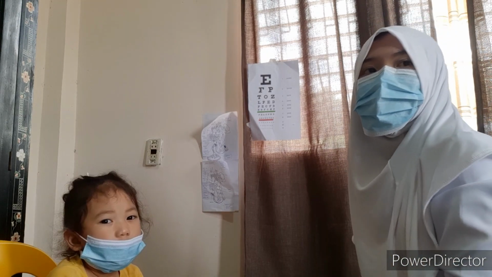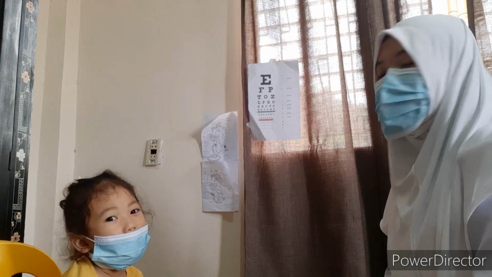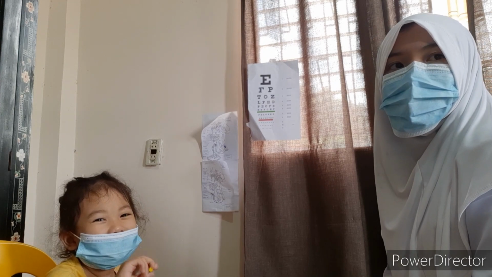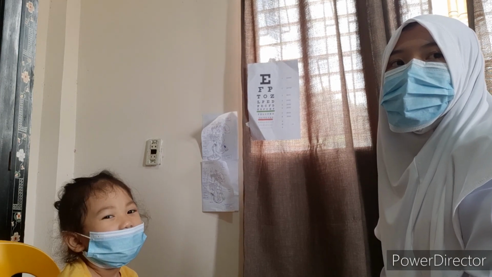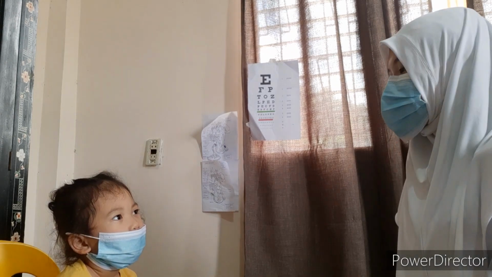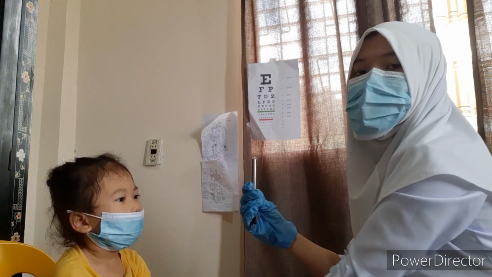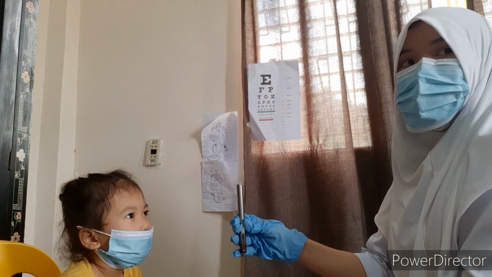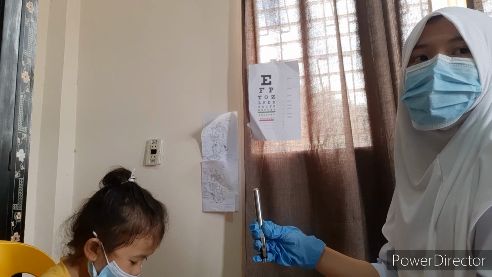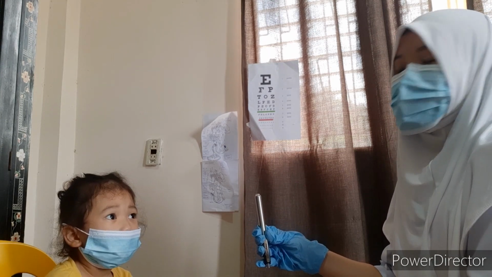Assess the 6 ocular movements. So this is to determine the eye alignment and coordination. Stand directly in front of the client and hold the pen light about 1 foot from the client's eyes. And then instruct the client to focus on the top of the pen light and to follow the movement of the pen light with his eyes only.